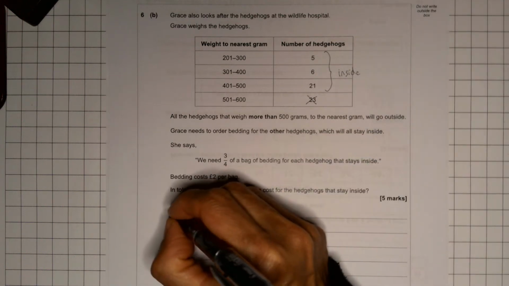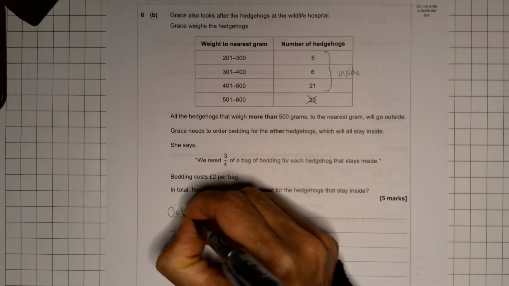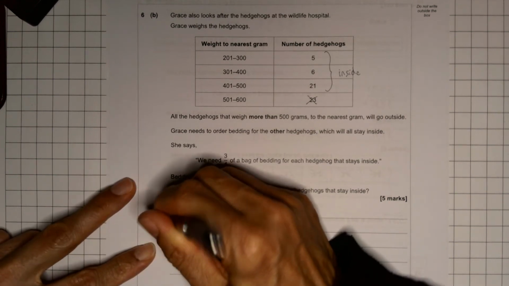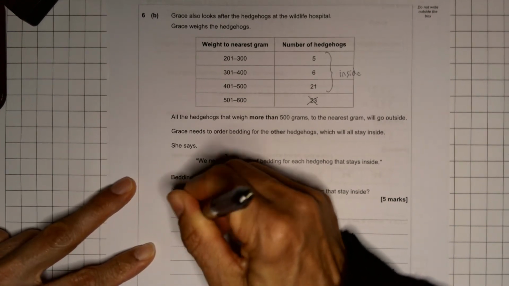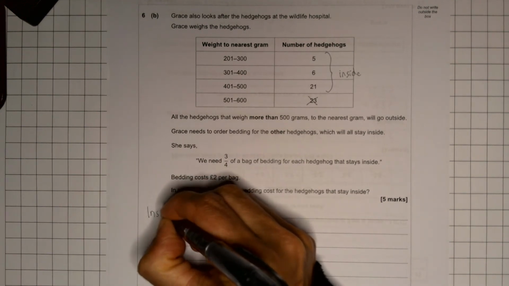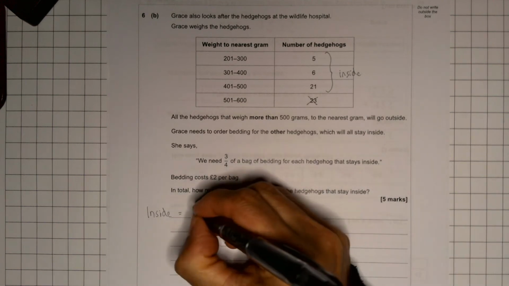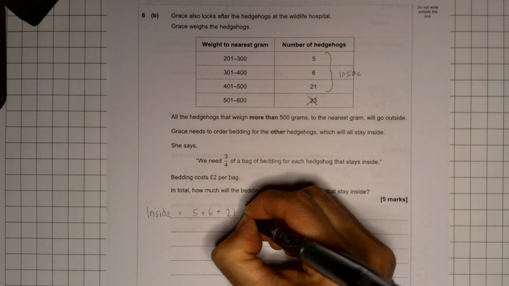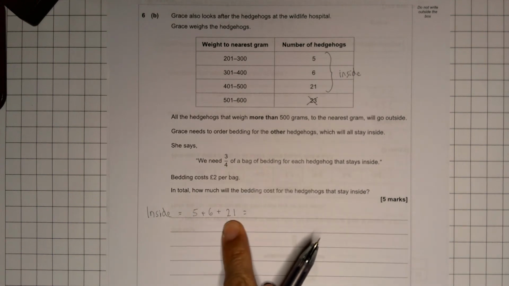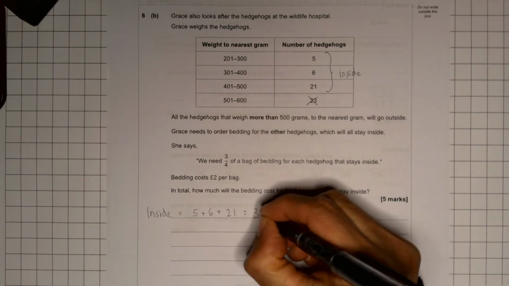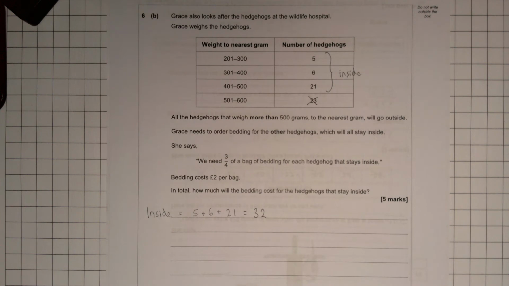I made a little mistake because we want the ones that are staying inside. So let me write inside. The number that stay inside is 5 plus 6 plus 21. So as we said, 21 and 6 is 27. 27 plus 5 is going to be 32. So that's how many hedgehogs will need bedding.